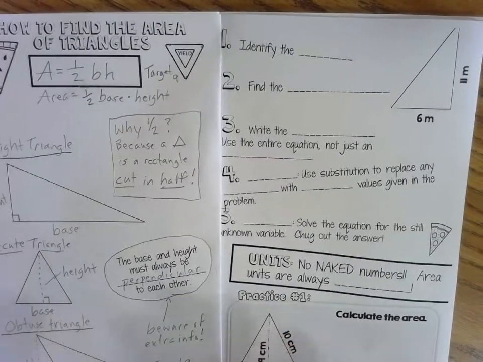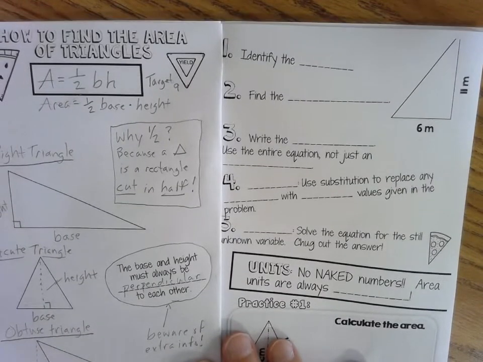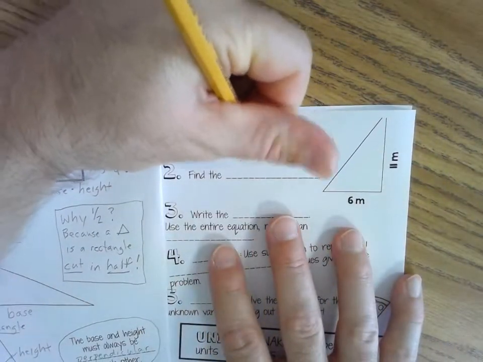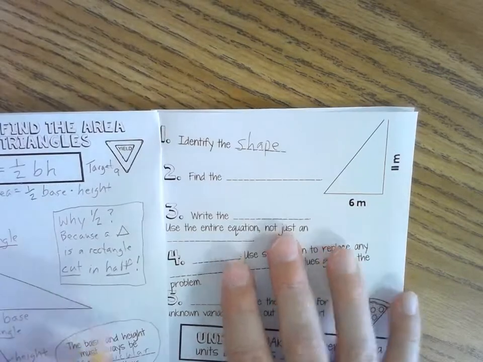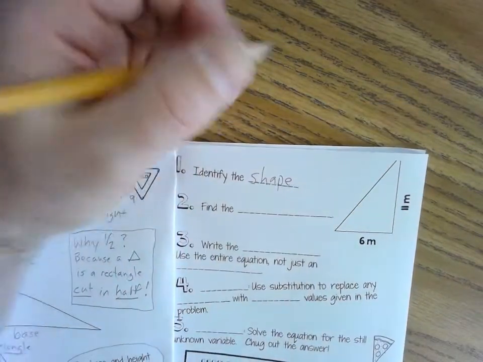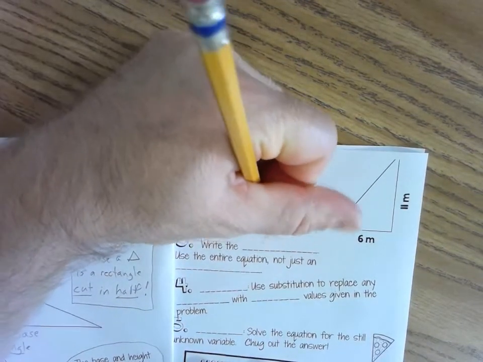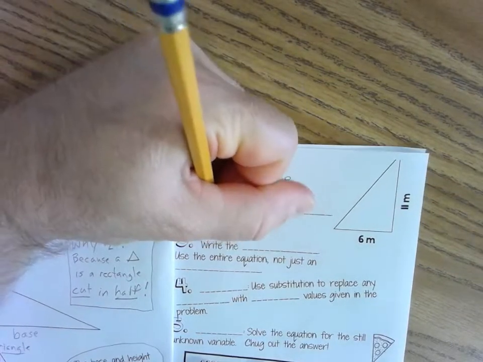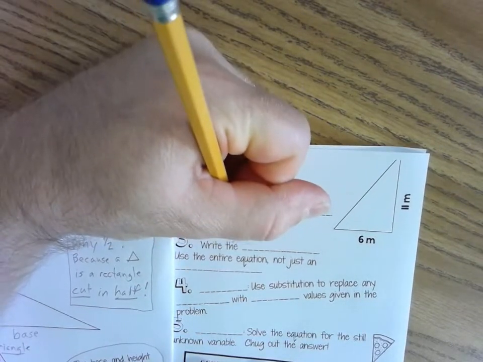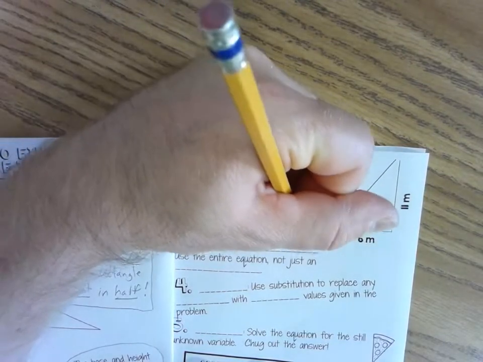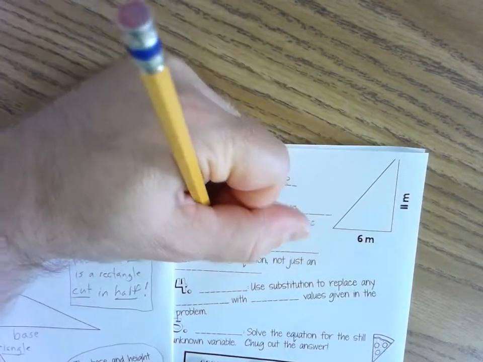Alright, so when you work through these problems, area of triangles, I'm going to show you what we need to do. First, you need to identify the shape. I can see that this over here is a triangle. Then you have to find the equation that you're going to use to solve this. And for the FSA, you're going to use your reference sheet, or for working on problems in class, use your reference sheet or your notes.